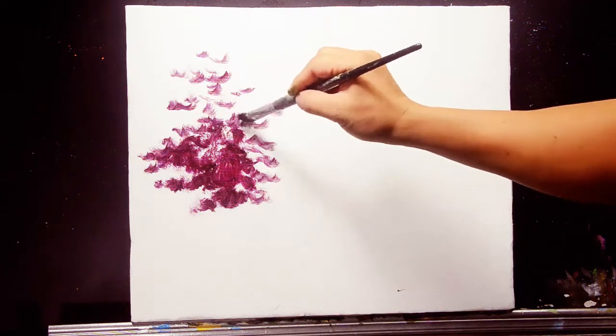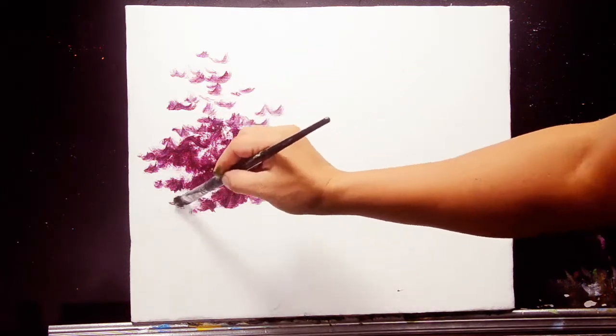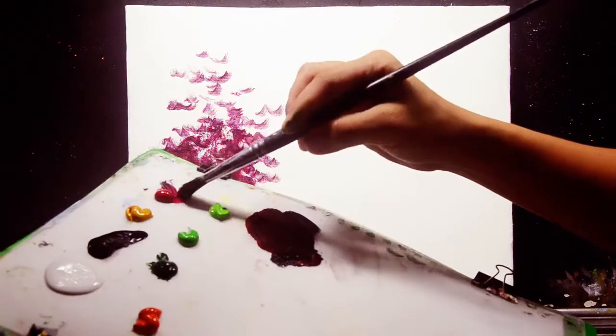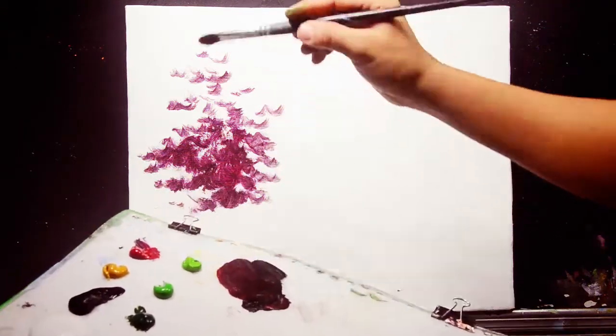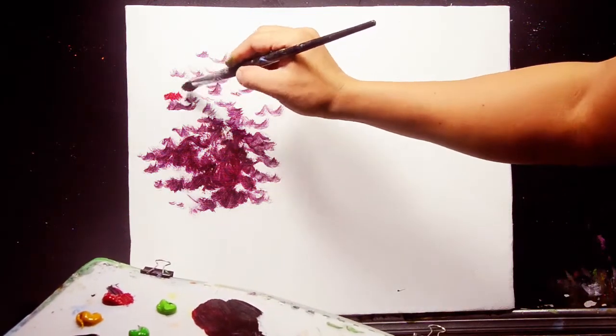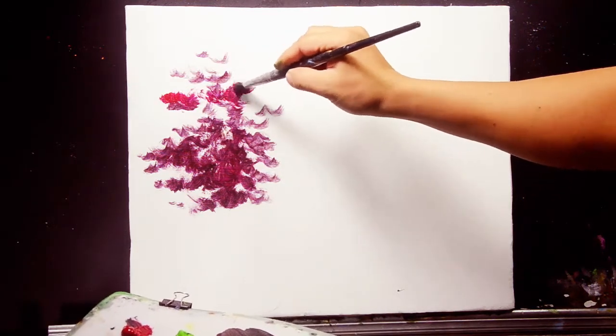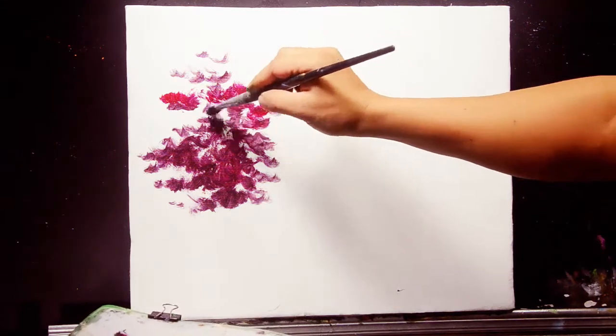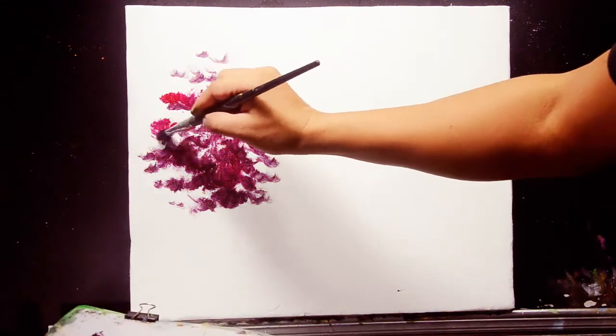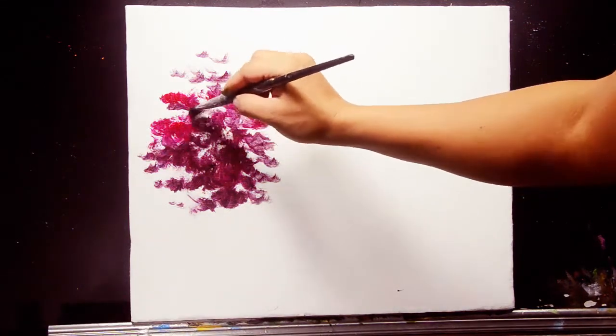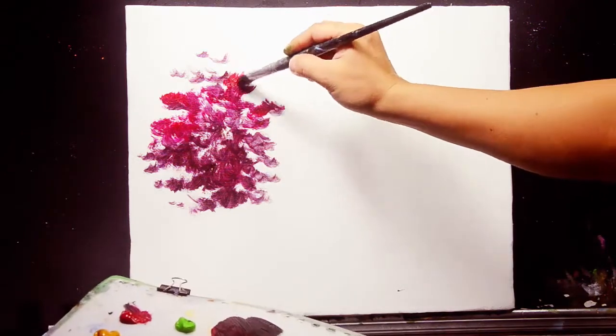The shading, the leaves, the tree. Then the crimson red. I'm going to add also the crimson red here. Just directly paint the crimson red for this tree.